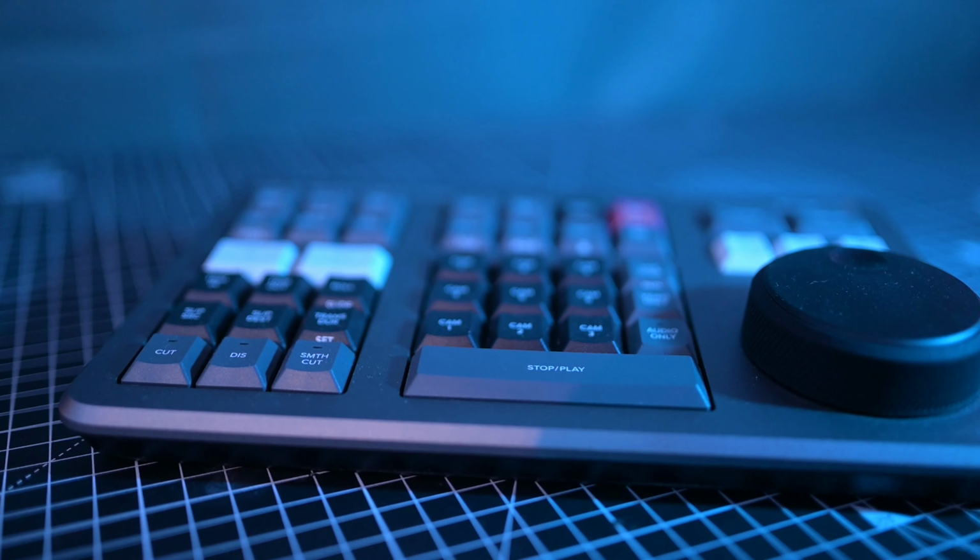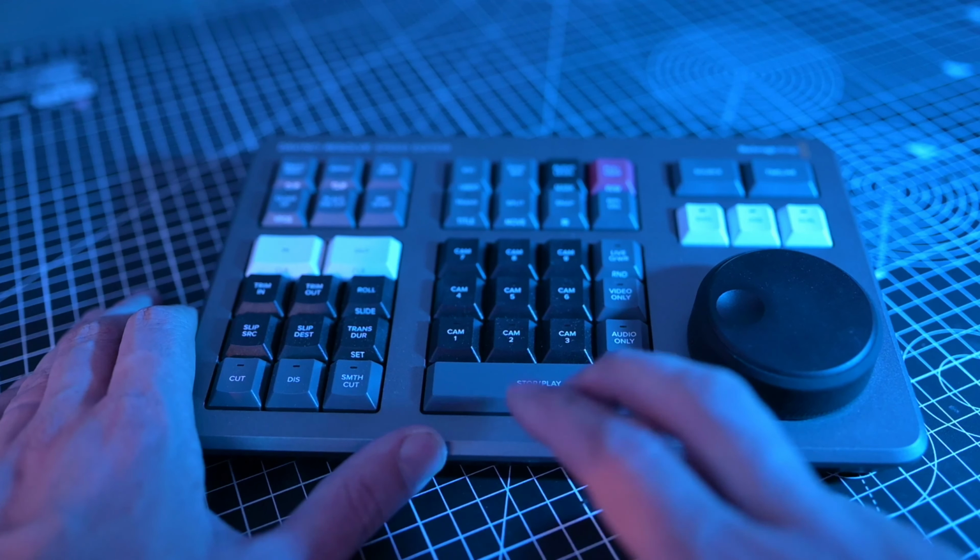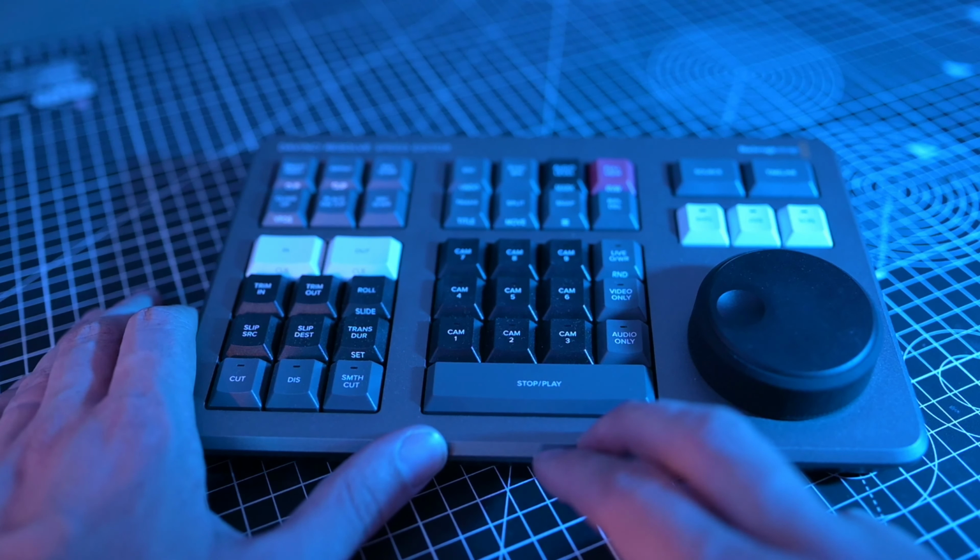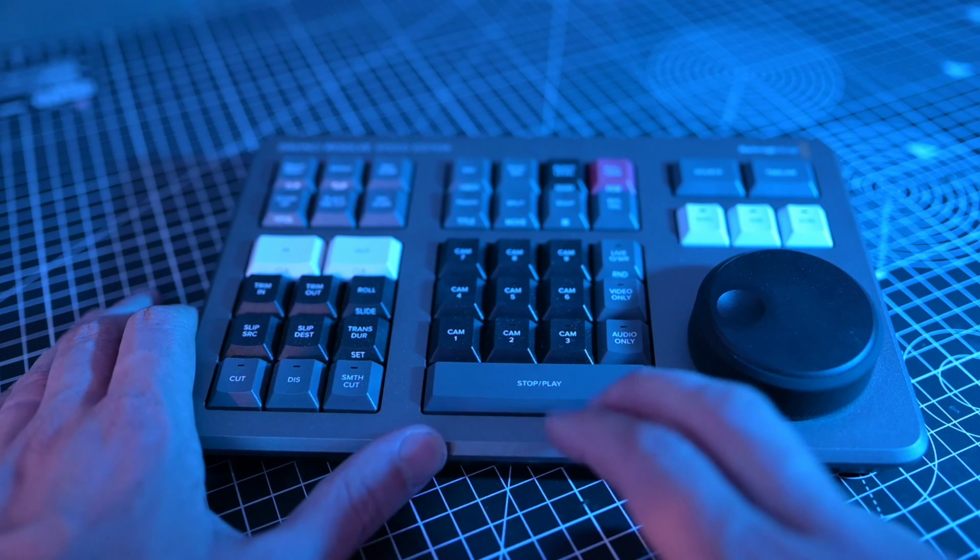One of the best things on here is the stop or play button, and it's recreating what the spacebar could do on a normal keyboard when you're editing. But this is specifically for playing or stopping, not adding a space into something. So if I was writing subtitles and I typed a bit, pressed space and wrote another word, and then wanted to play my timeline again, I would have to click out of the subtitles that I was editing, press the space bar, and then it would start playing.